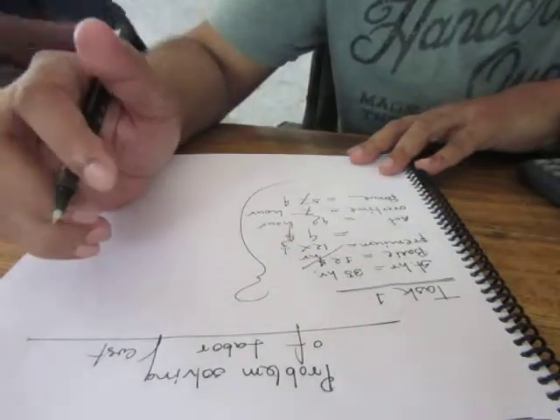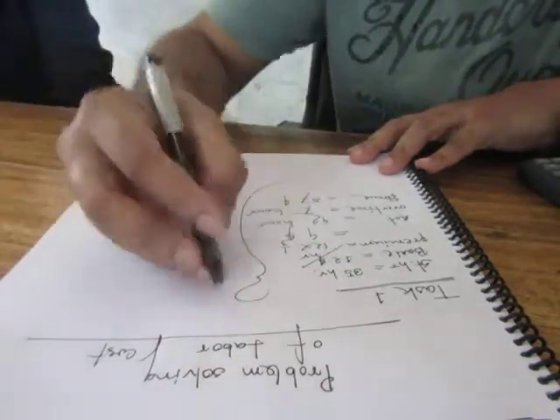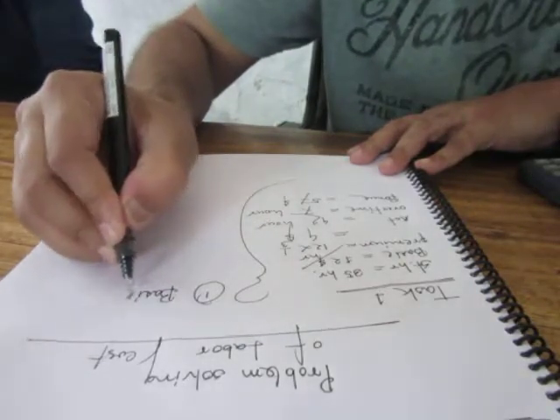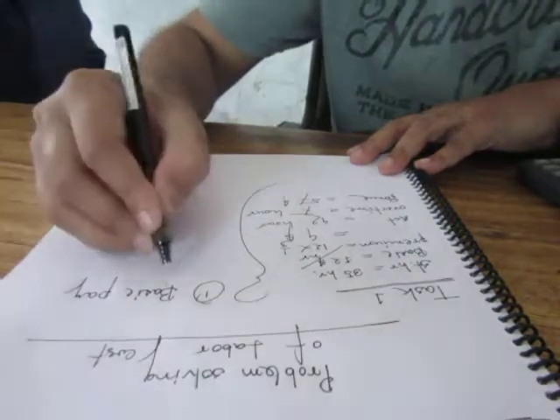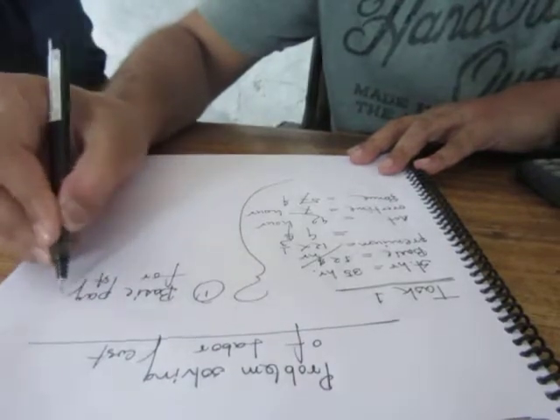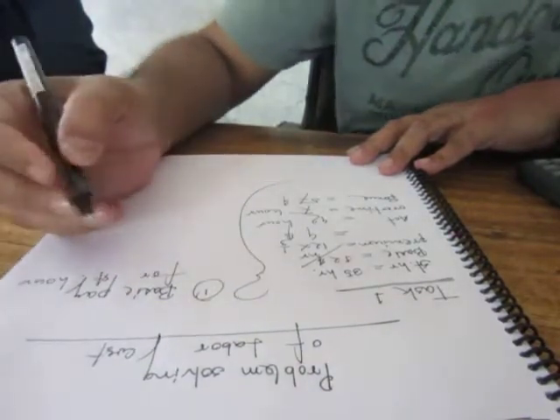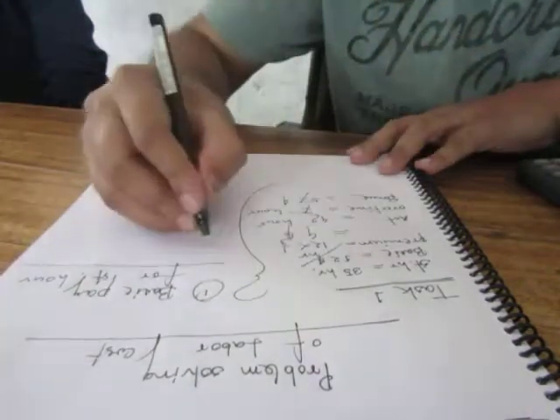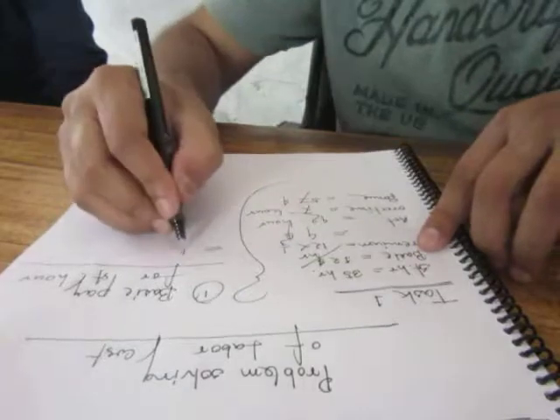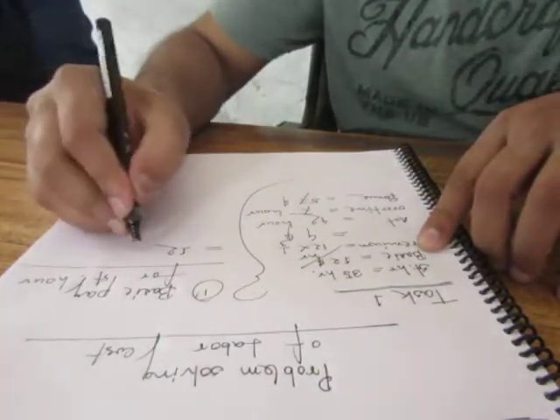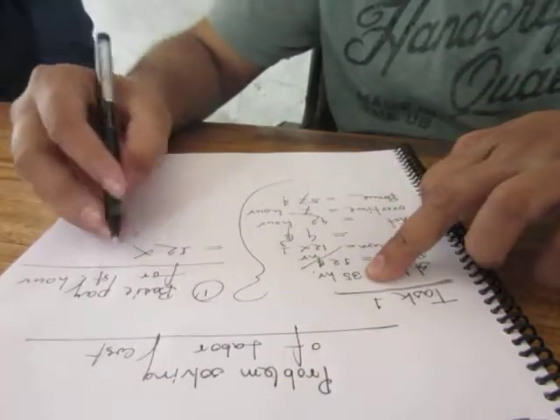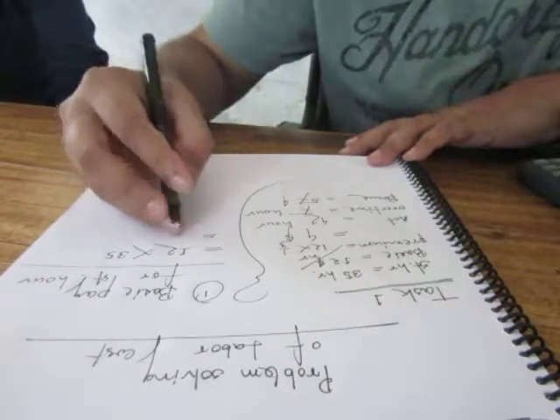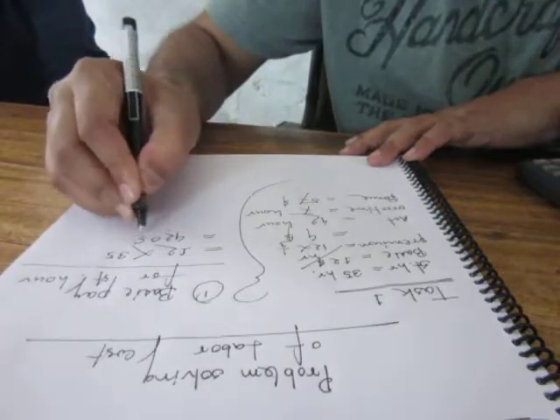From these you have to find out basic pay for standard. Number 1, basic pay for ST hour. What will be the basic pay? Basic means you are provided $12 per hour, and according to standard you are activated 35 hours. So total pay will be $420.